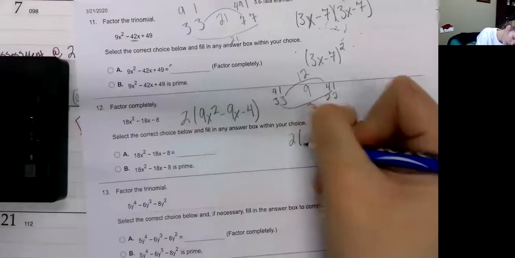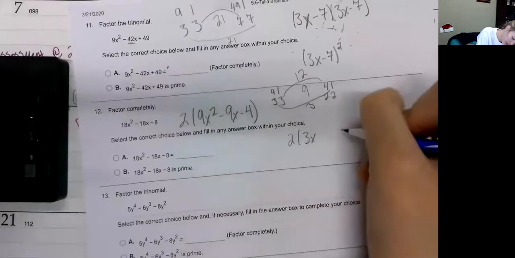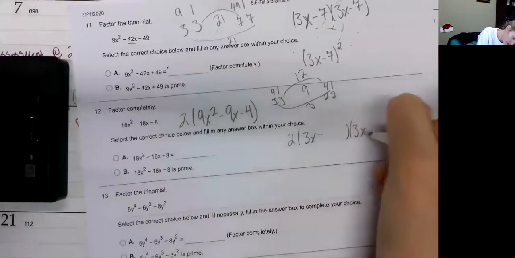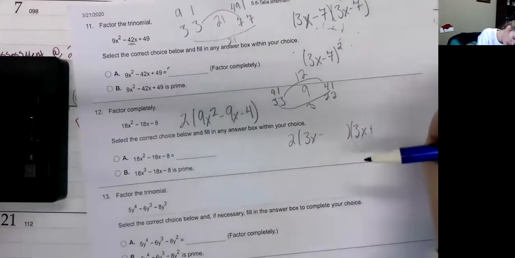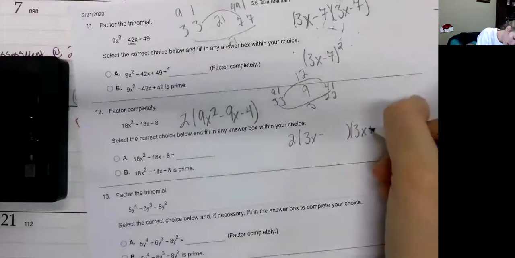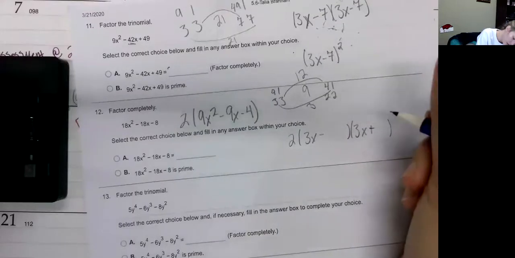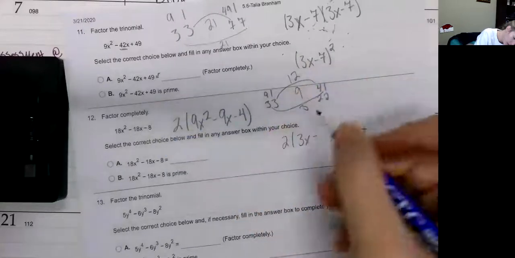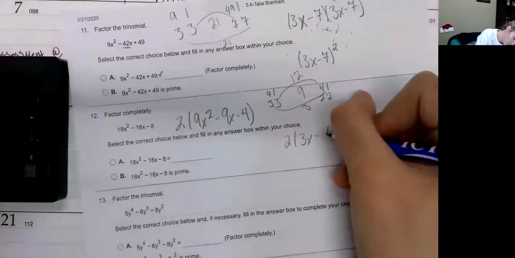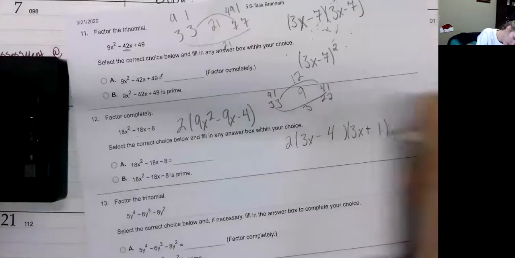So we have our 2, and then we have 3x, and these are going to have different signs because there's a subtract at the end. Now then, I want the bigger one to be negative, so 4 with the negative and 1 with the positive.